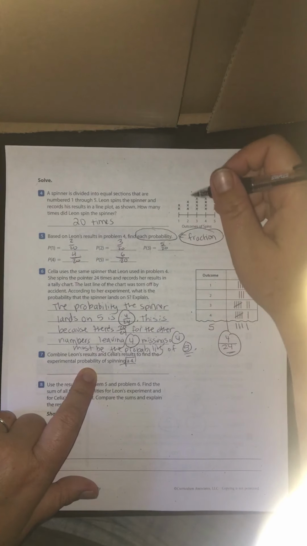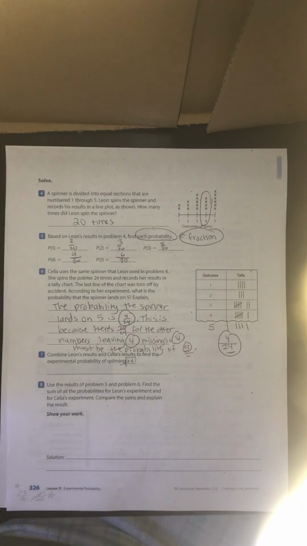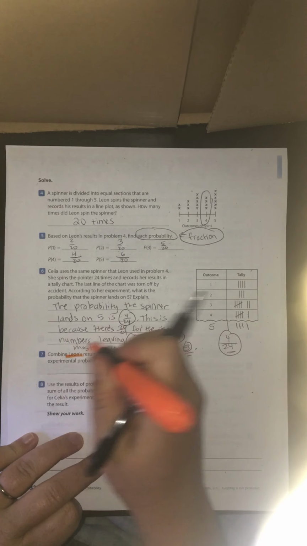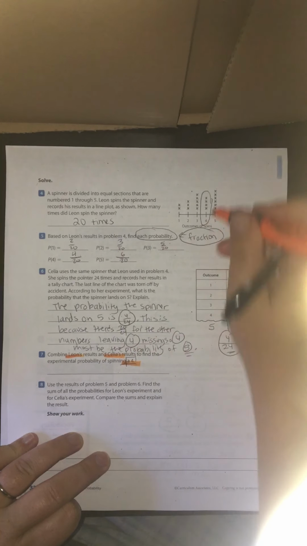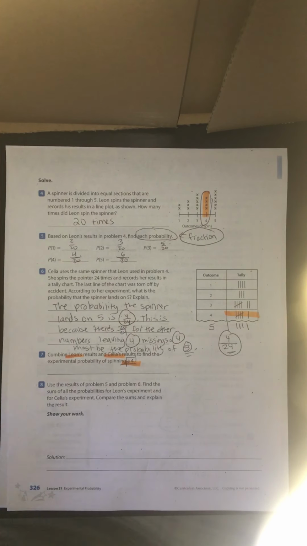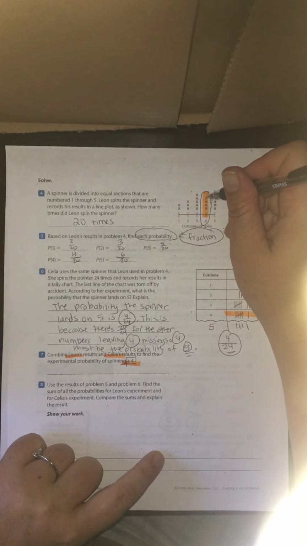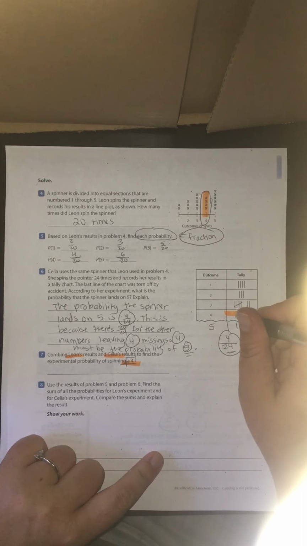Combine Leon and Celia's responses to find out the probability of spinning a 4. Okay, well, when we look at Leon, the probability of him getting a 4, combine their results for getting a 4. So here's his 4, here's her 4. They're asking for 2 different questions, which can get confusing. I will always use a highlighter for those kinds of questions. 1, 2, 3, 4, 5, 6, 7, 8, 9, 10.